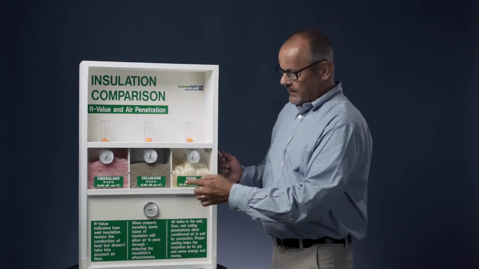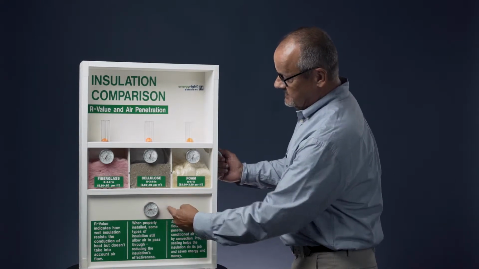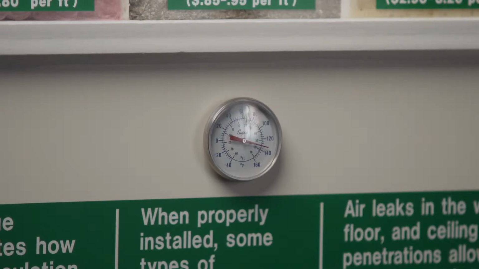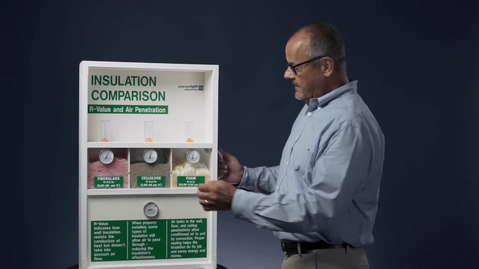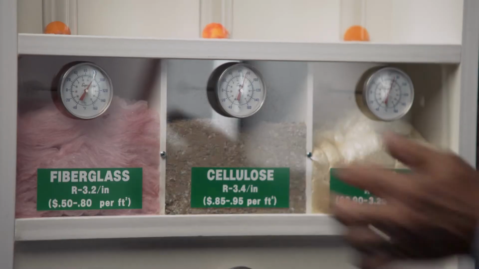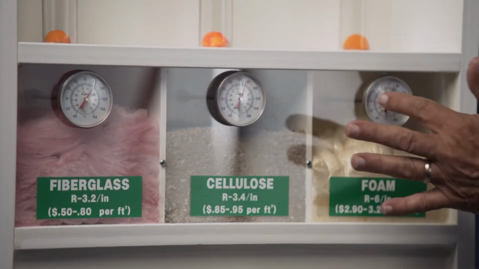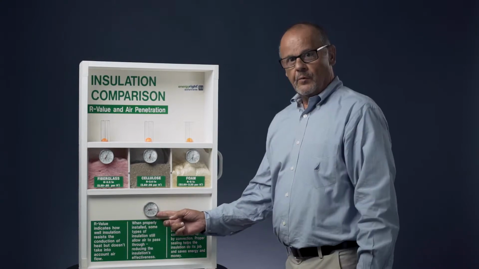The first thing to point out is the temperature is in the 130 range, which is very common in this area for attics to be that hot in the summer. They can even be hotter than 130 degrees. But insulation helps that, and you can see by these thermometers that we're much lower than what we have here, and that's basically because of the insulation.